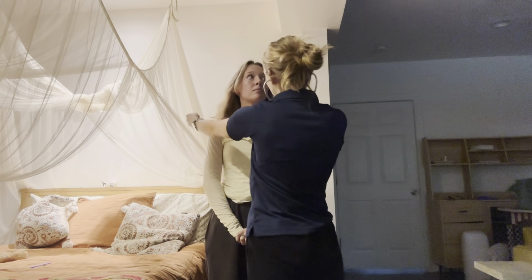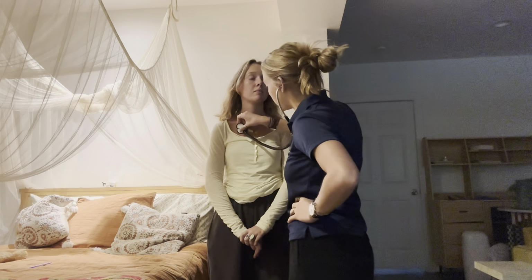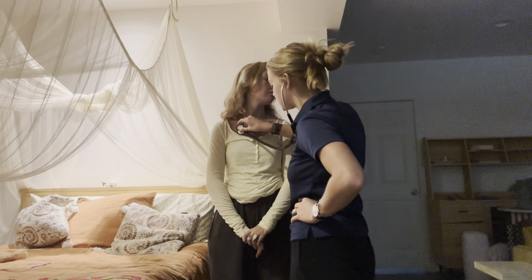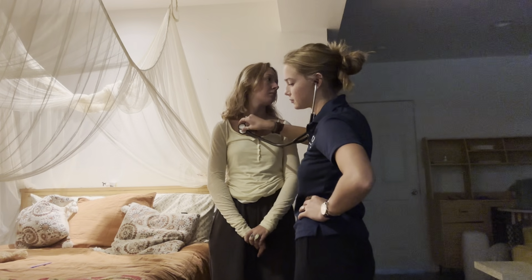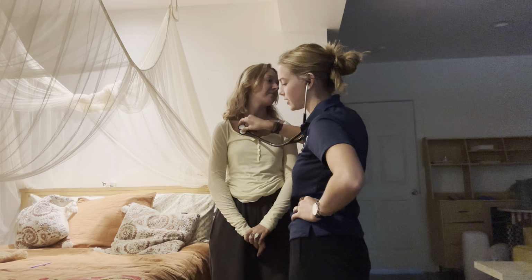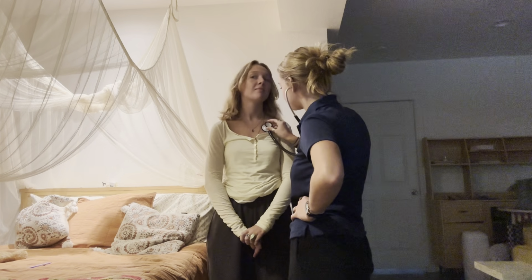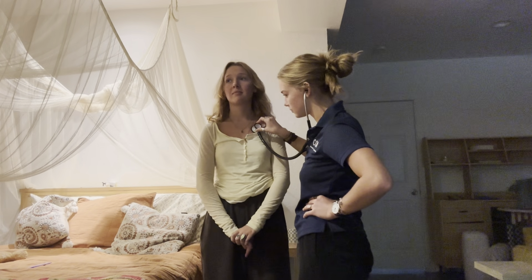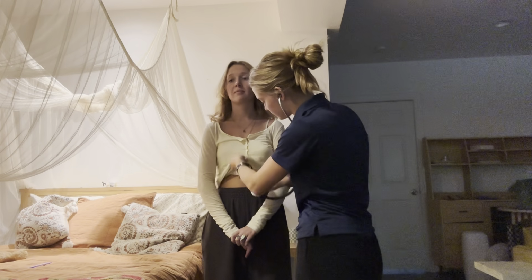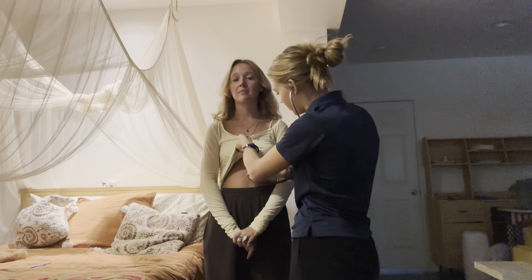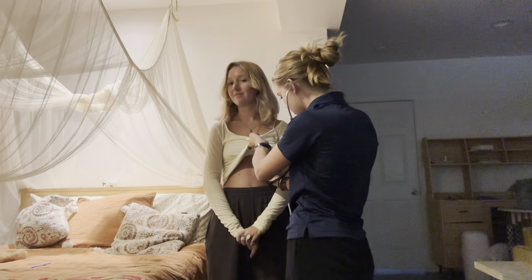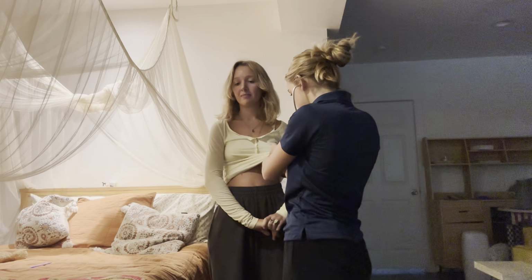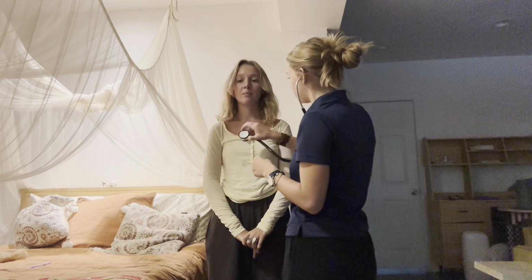I'll be listening for the S1 and S2 sounds, and for any abnormal sounds like S3 or S4. I did the aortic, pulmonic, mid precordial, and then the tricuspid and mitral. And then I'll go on and do that with the bell.